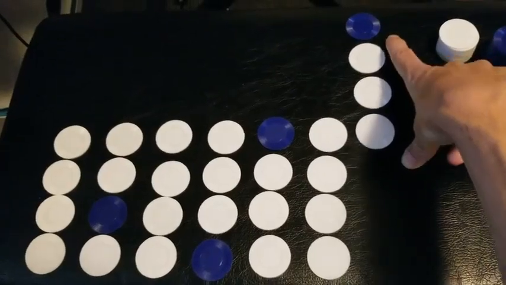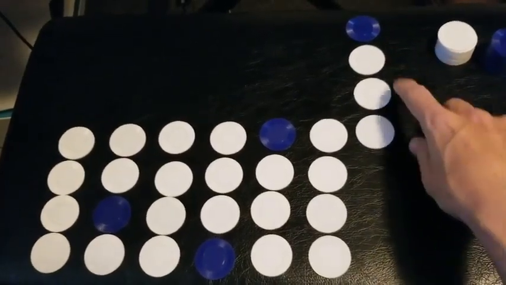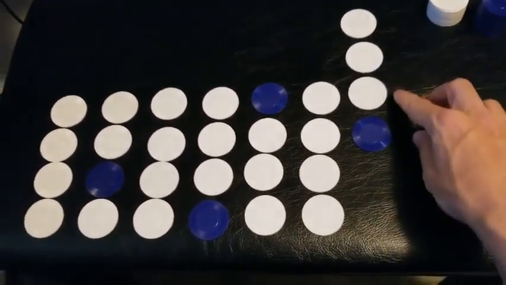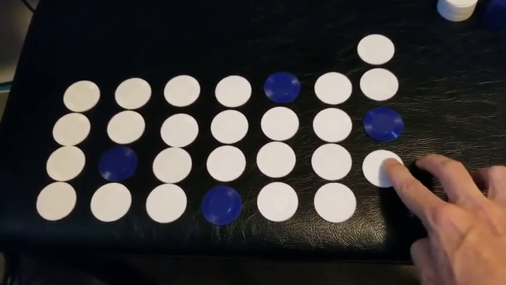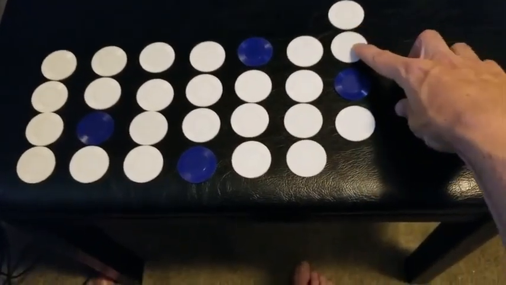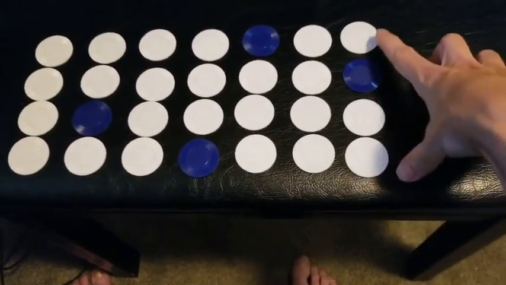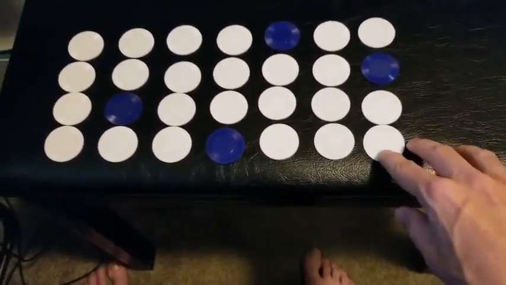Coming down is B flat, G, E, D. G, E, D, B flat. E, D, B flat, G. And D, B flat, G, E.